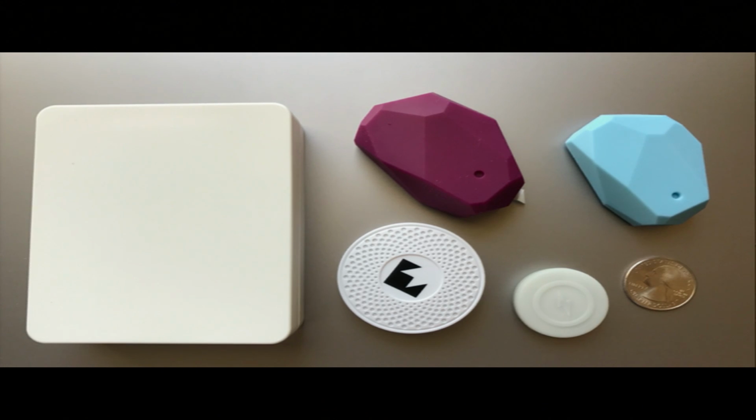The one with the black logo on it is one that Google gave out at Google I/O a couple years ago, I guess. And then the really small one is another Radius Networks beacon. It's just a little bigger than a quarter inch. That one's great. They have a little holder, not a lanyard, so you can put it on your dog's collar or something if you wanted.